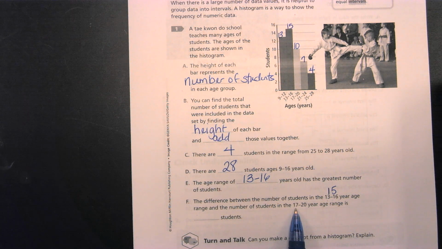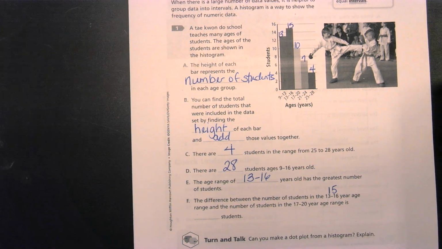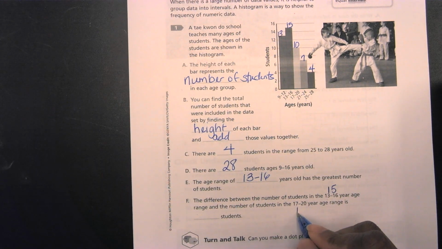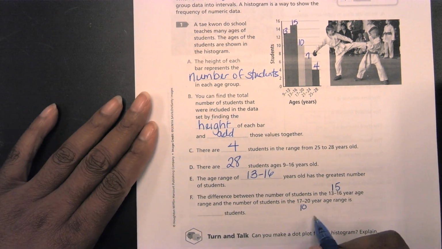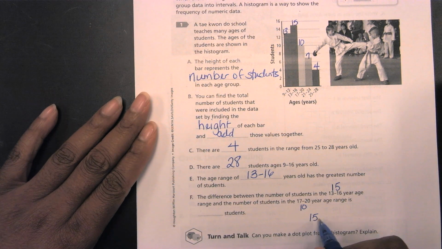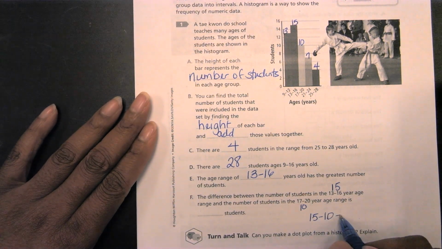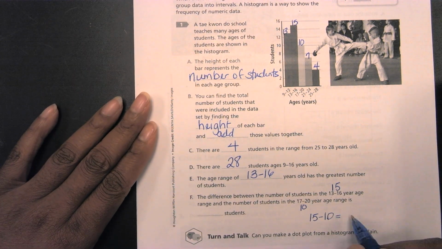The next part is going to be 17 to 20. How many students are between that 17 to 20? 10. Okay, so that's 10. And because they asked for the difference, what operation should y'all be performing? Subtraction. So I'm going to say 15 minus 10, which is going to give us what? 5.